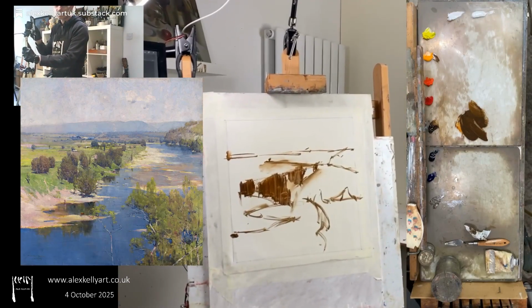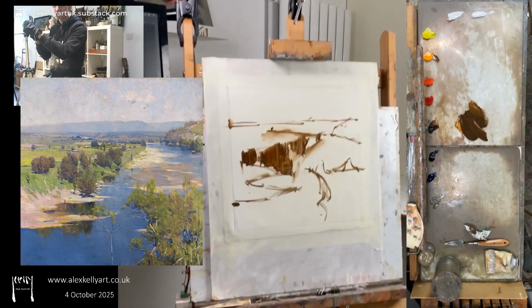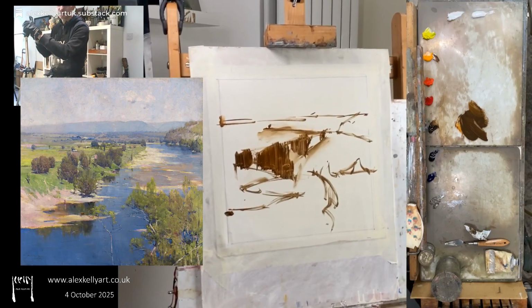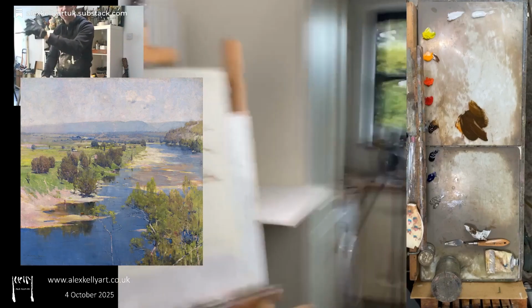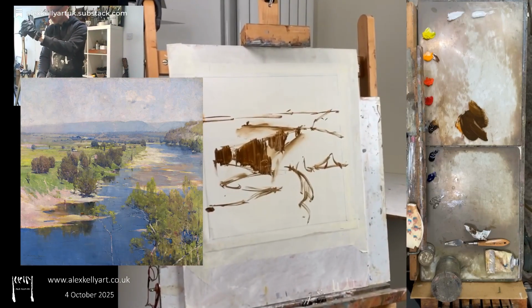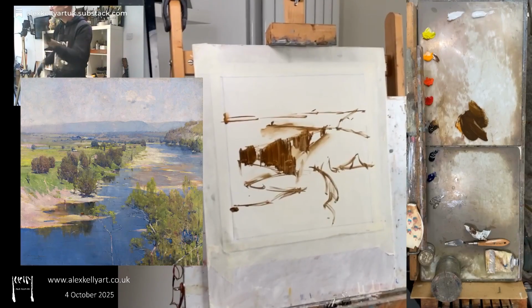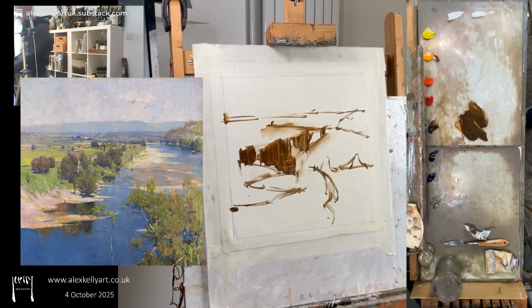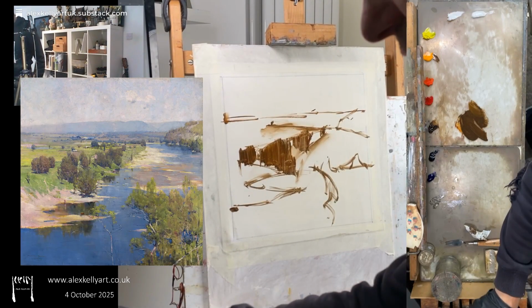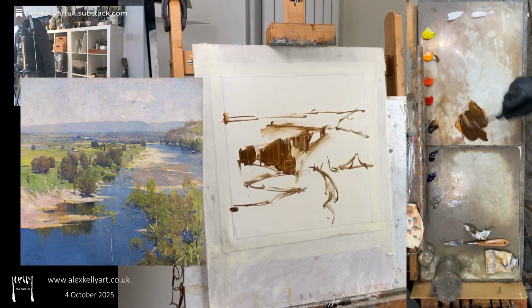Is this helpful or interesting? Oh, it's fantastic. Oh, good. As I said, I haven't done this before, so I'm trying to work it out as I go along. It's a bit of a test, really.